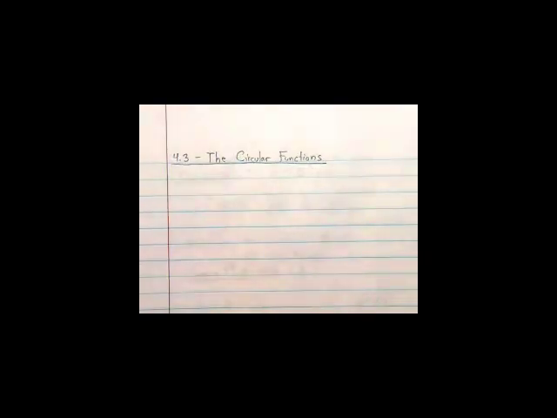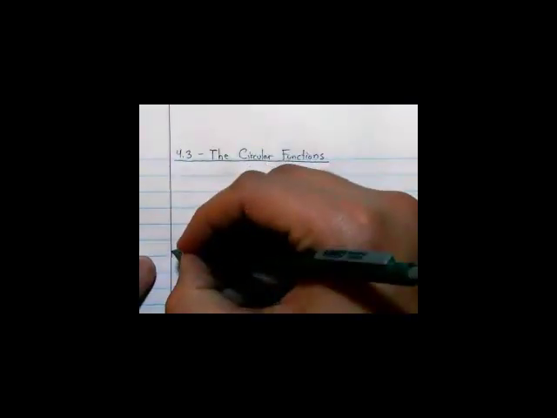Okay, so today we're going to take the world of right triangle trigonometry, which we were living in on Friday, and we're going to expand that to doing some trigonometry on the coordinate plane. Okay? And we're just going to take a look at the first quadrant here to begin with.